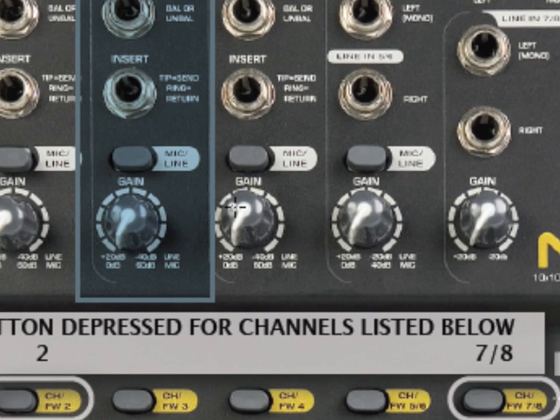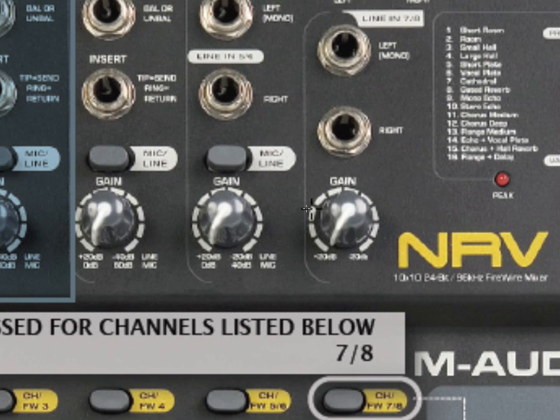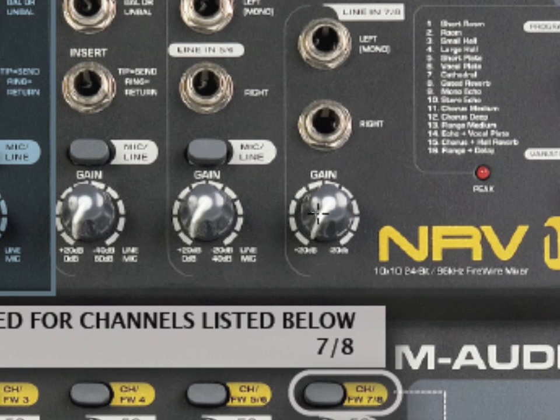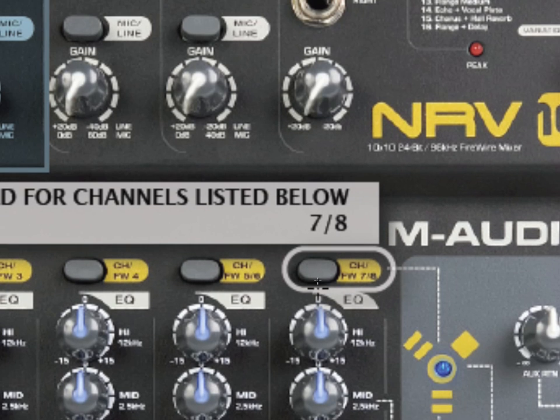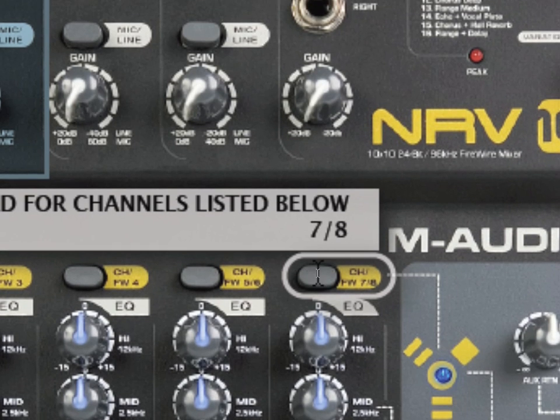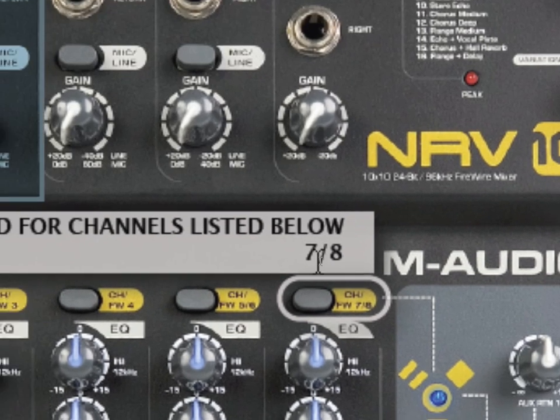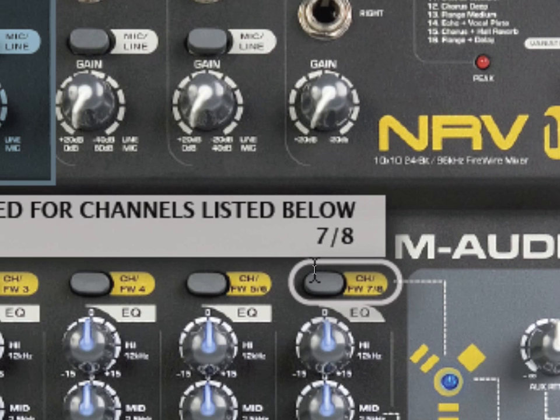And reviewing what I said about the outputs, normally we send our outputs to channel 7 and 8, and you have this button depressed here, which is the FireWire button. And then you turn up the headphone fader and you should be hearing a signal. Consult the handbook for a more detailed explanation.